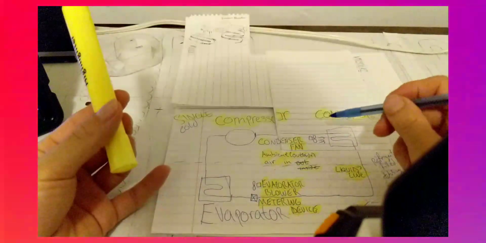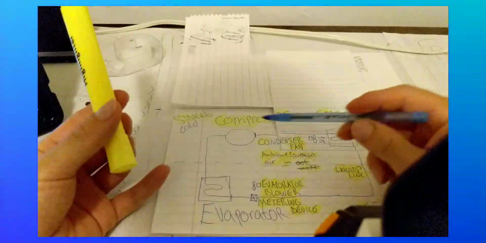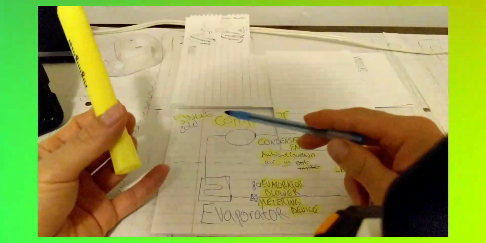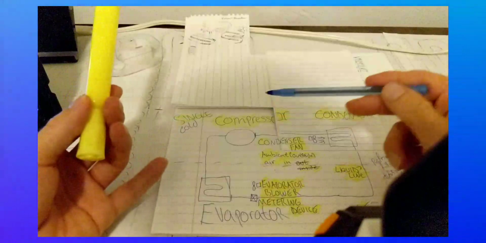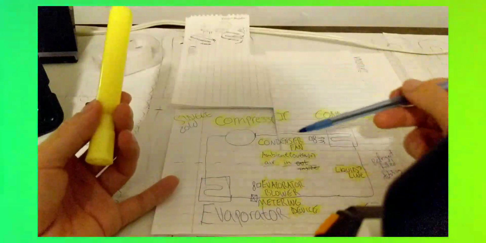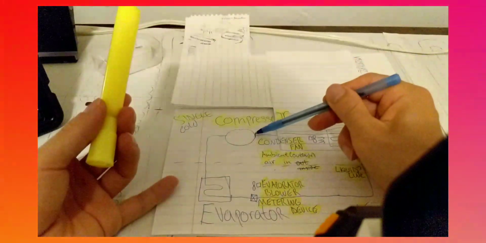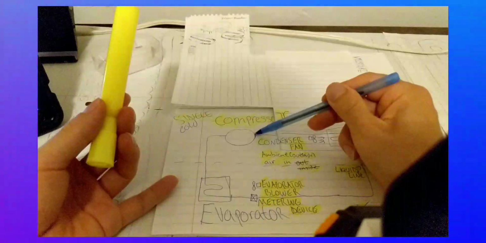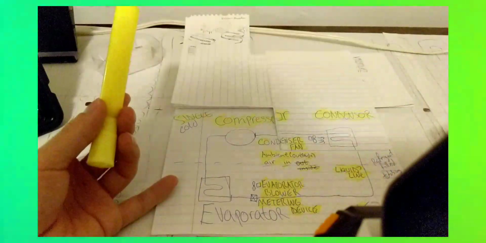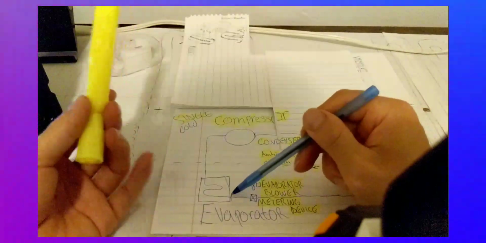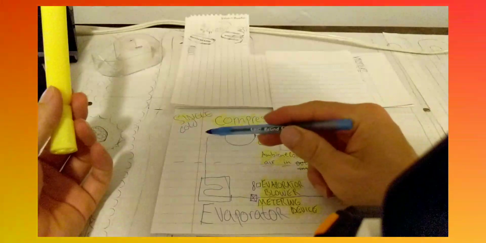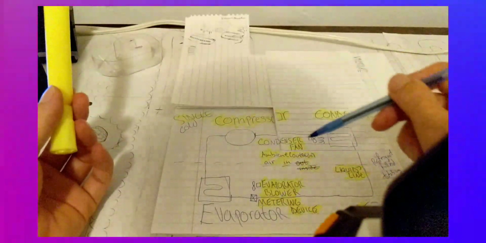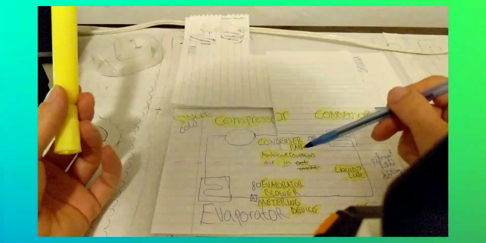So all I did was take some cheat points that I memorized. At this side of the compressor, it's all red, hot side. From here, side of the evaporator to the other side, it's all cold. Boom. Okay, we did our line across.